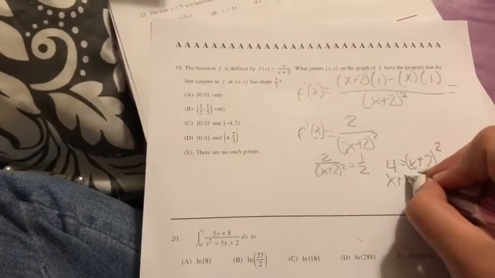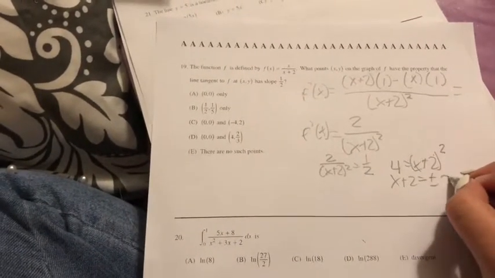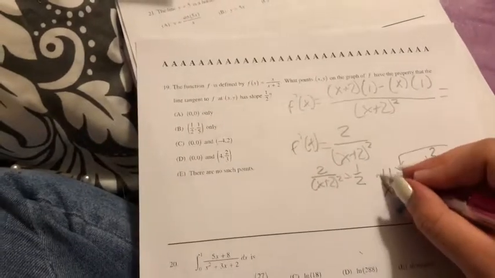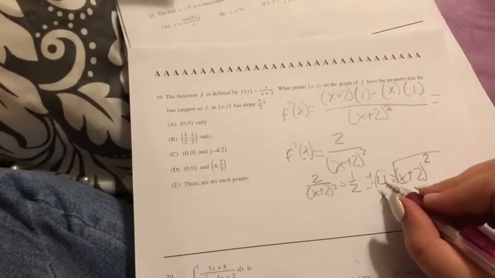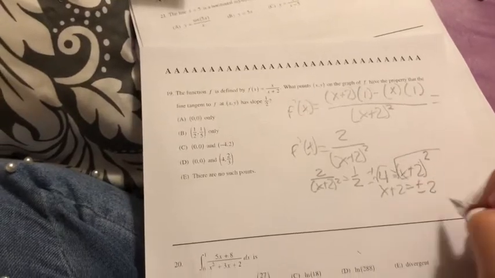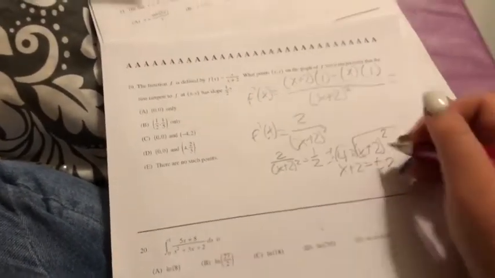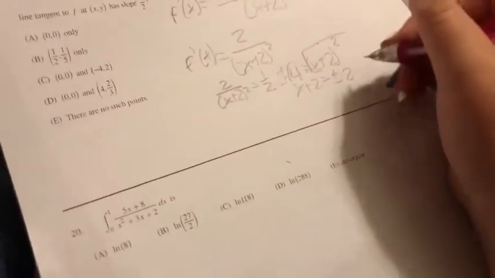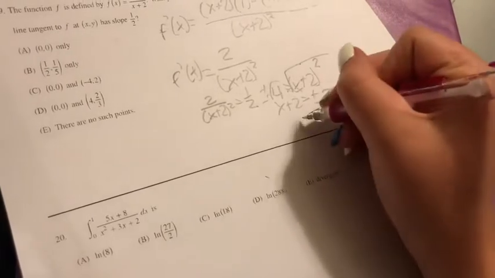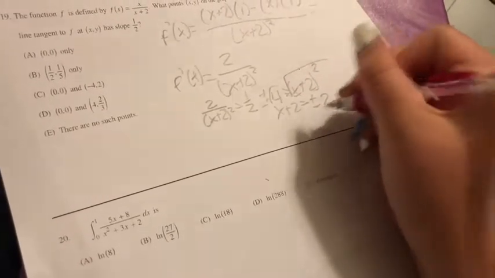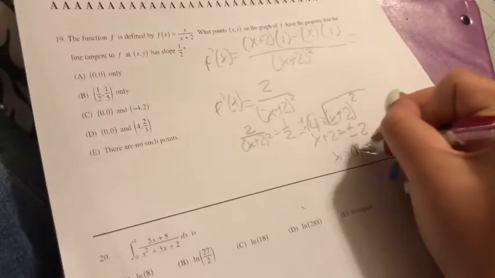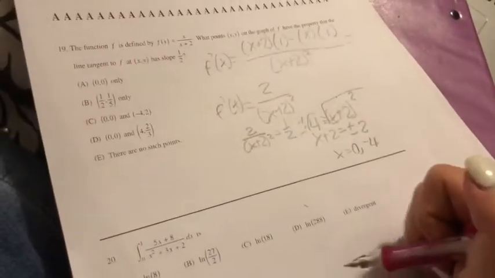So then you get x plus 2 equals plus or minus 2, because you take the square root of both sides, you have to add plus or minus the square root, and the square root of 4 is 2, so plus or minus 2. Then you subtract 2, but you have to subtract 2 from the positive 2 and subtract 2 from the negative 2. So 2 minus 2 is 0, and negative 2 minus 2 is negative 4. So then you get x equals 0 and negative 4. So you have 2 x answers.